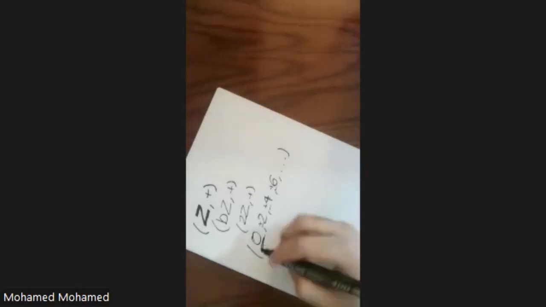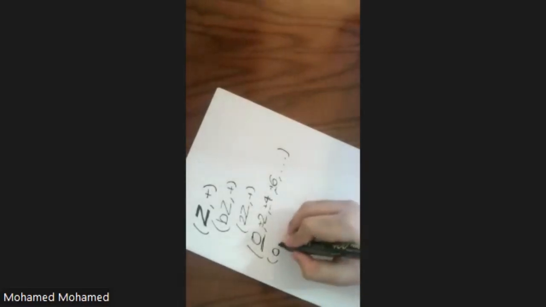Actually, this also applied to any integer. So it will be, for example, 3 multiplying by any numbers that are divisible by 3, plus or minus 3, plus or minus 6, plus or minus 9, and so on. That's also closed, and you can check that.